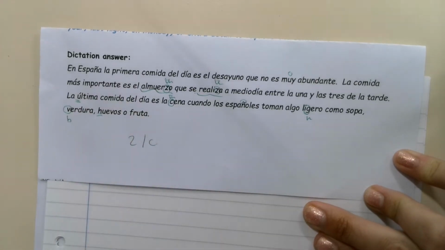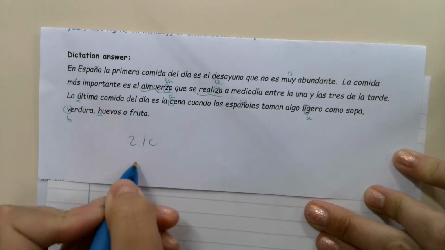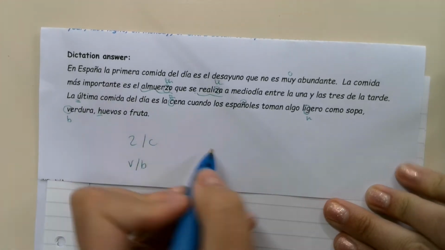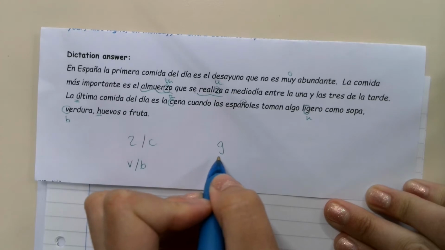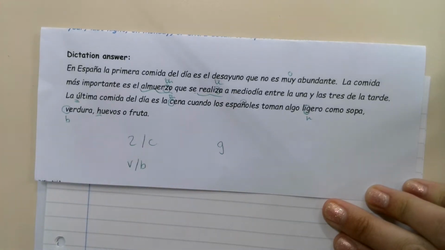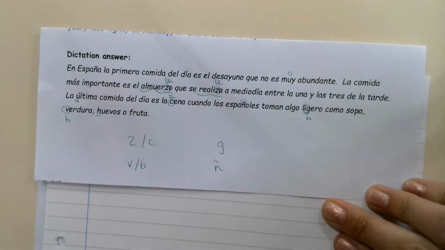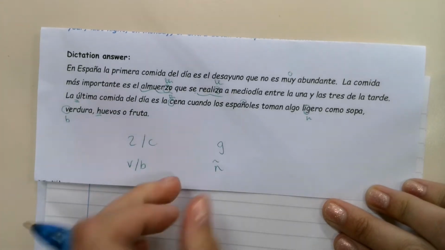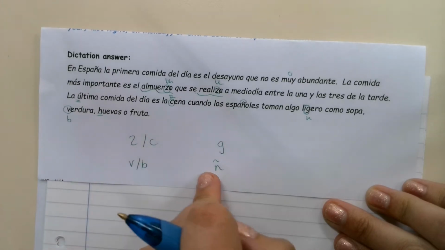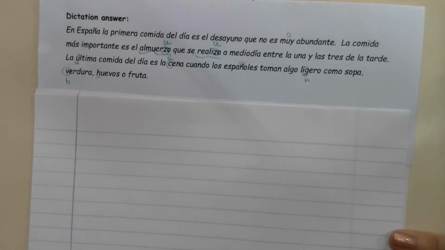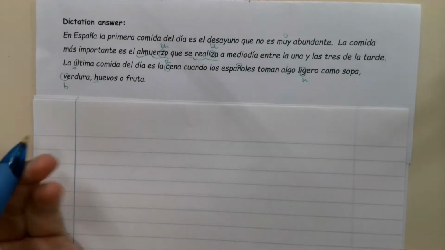So there's a couple of things to be aware of. A Z or a C can be a TH sound. A V and a B are very similar. A G is like a H sound, but with a bit of phlegm. And Ñ makes an N sound. Okay, so in terms of your spelling, those are a couple of things that you need to just bear in mind for your dictation. I'm now going to look at translating that into English, not using any resources, and just imagining that I am in your position.